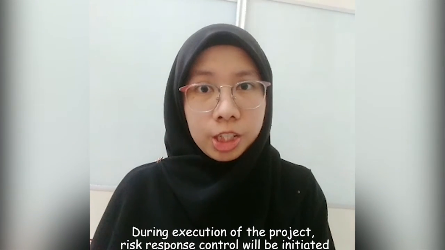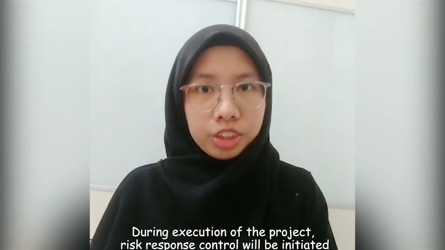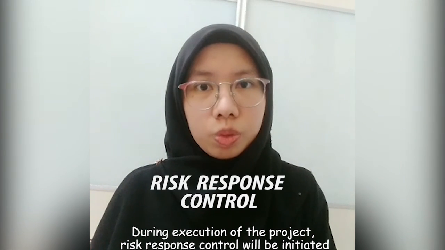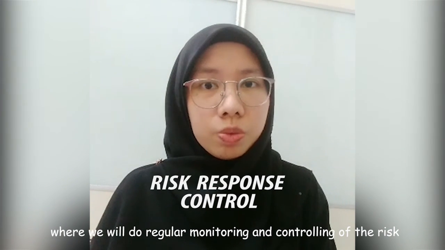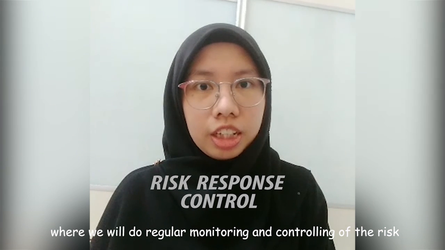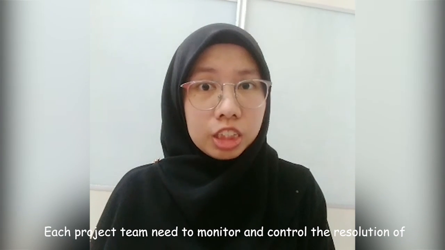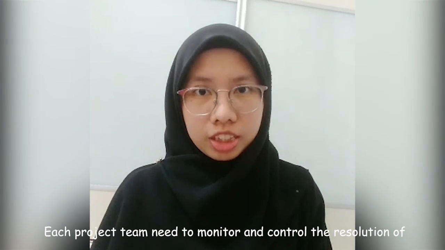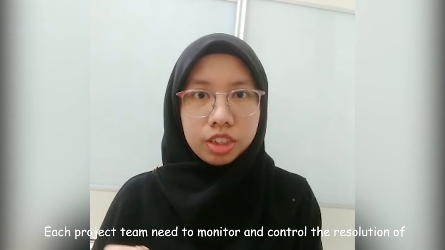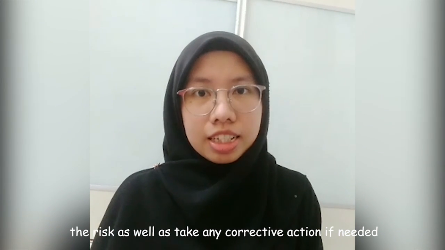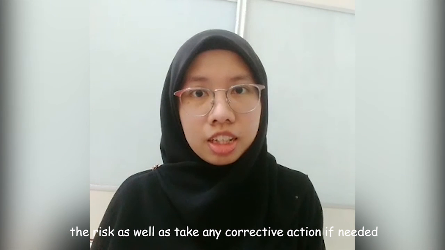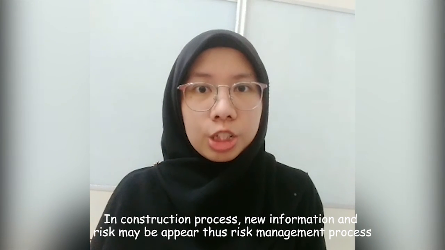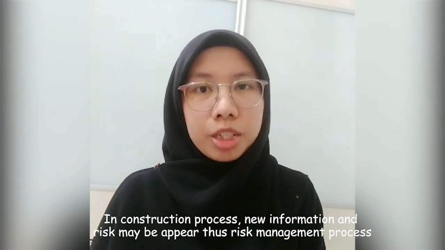During execution of the project, risk response control will be initiated, where we will do regular monitoring and controlling of the risk. Each project team needs to monitor and control the resolution of the risk, as well as take any corrective action if needed. In the construction process, new information and risks may appear.